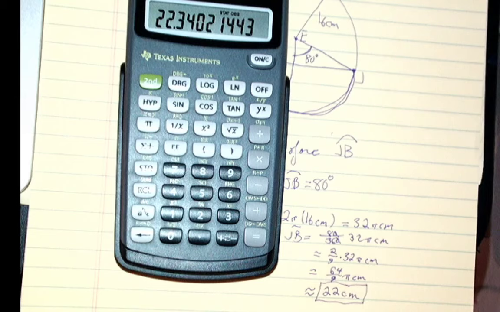Now, looking at this, you see that 80 over 360 and say, ugh, that's ugly. Why do I have to have that? The reason we have to have that is that we're using degrees. This is the fundamental reason why radians were defined.